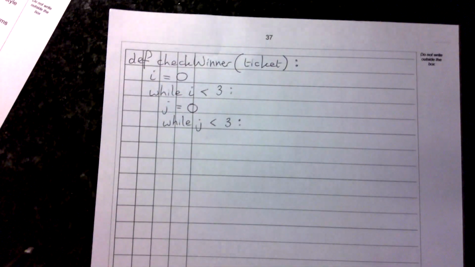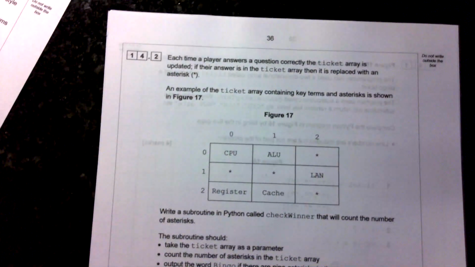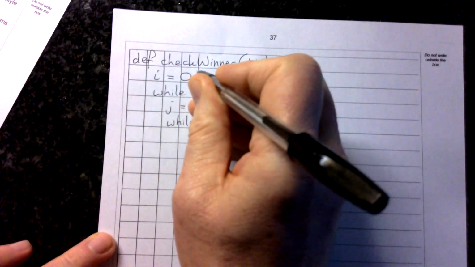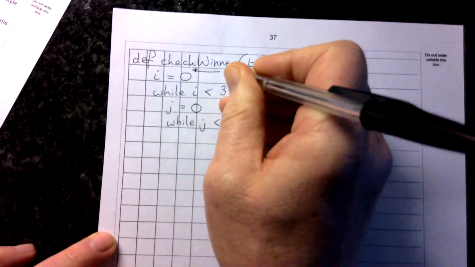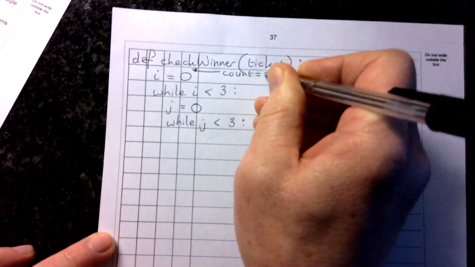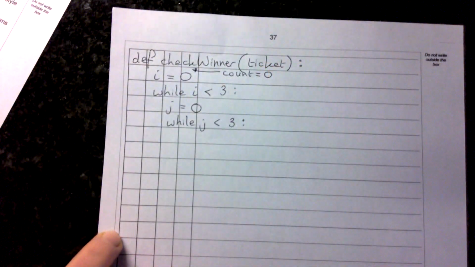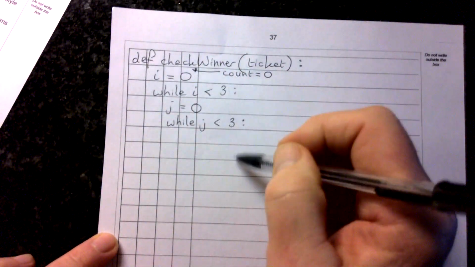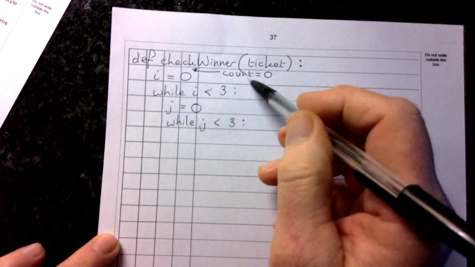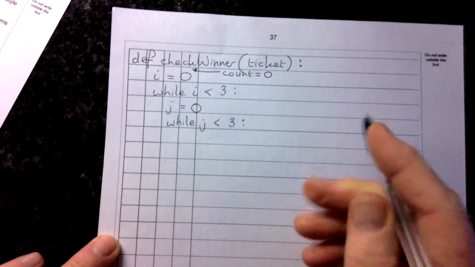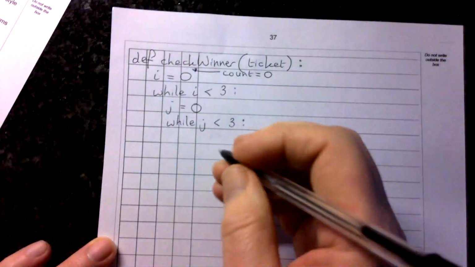Okay, according to this, we've got to then count the number of asterisks in the ticket array. Now of course I've made a mistake already. We need to set a count at the beginning, so you need a line in there. This is why they give you so many lines to work with. I'm going to put count equals 0. Once you realise that you're going to be counting something up and need a count variable, you might want to just cross that out and write it all back out again, just to make sure that everyone's absolutely clear. They'd understand if you did that.